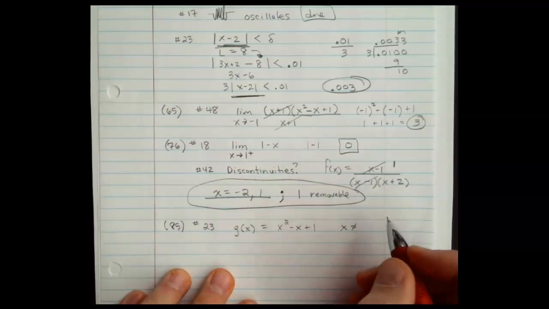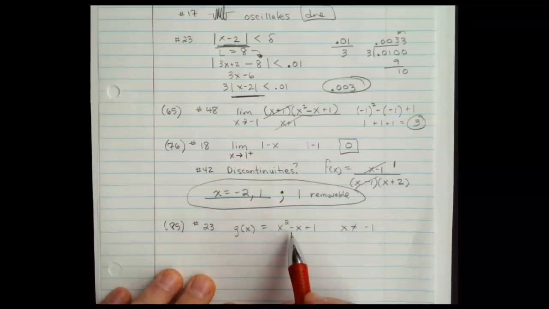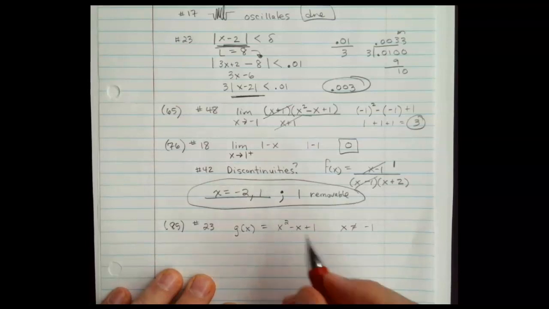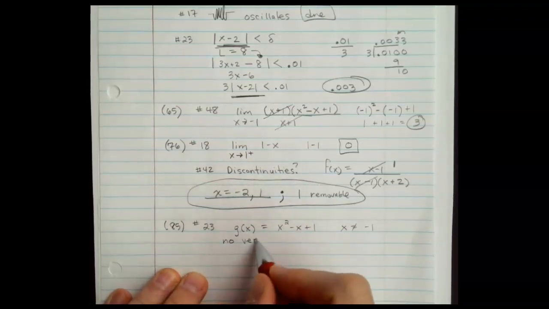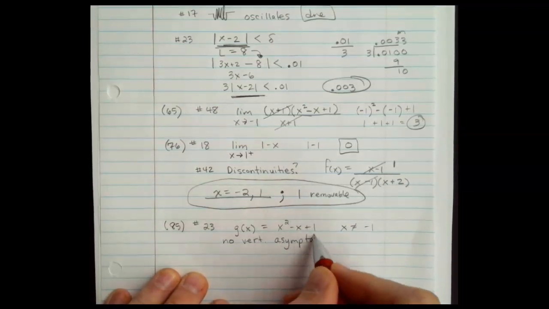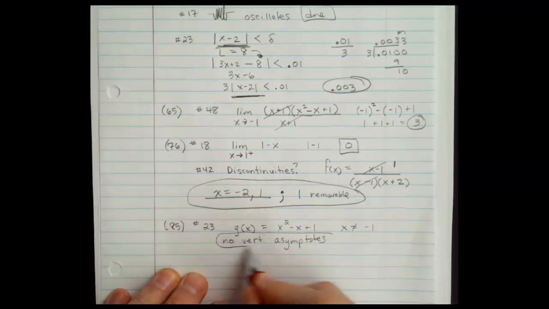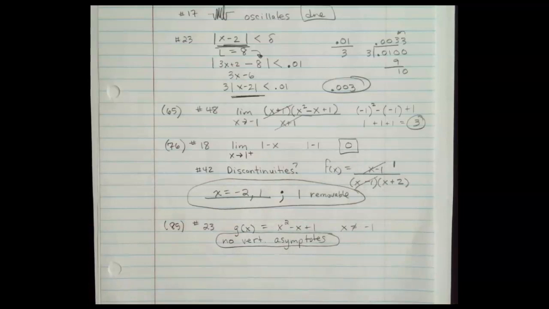X cannot be -1. Does this have any vertical asymptotes? No. No vertical asymptotes. It does have a removable discontinuity, but that's not a big deal.